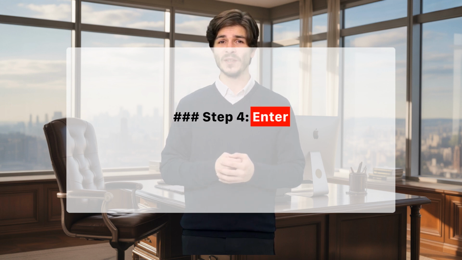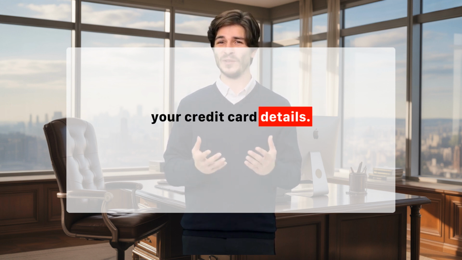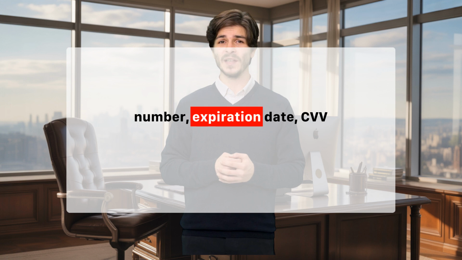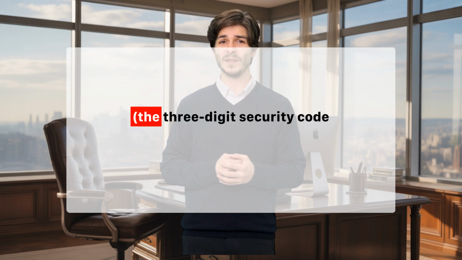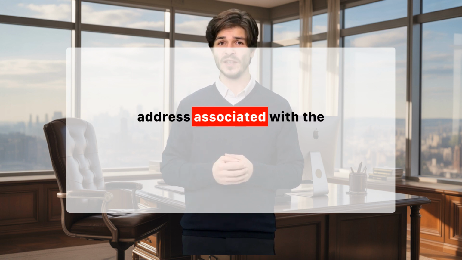Step 4. Enter card information. Now, you'll need to fill in your credit card details. This includes the card number, expiration date, CVV, the 3-digit security code on the back of your card, and billing address associated with the card.